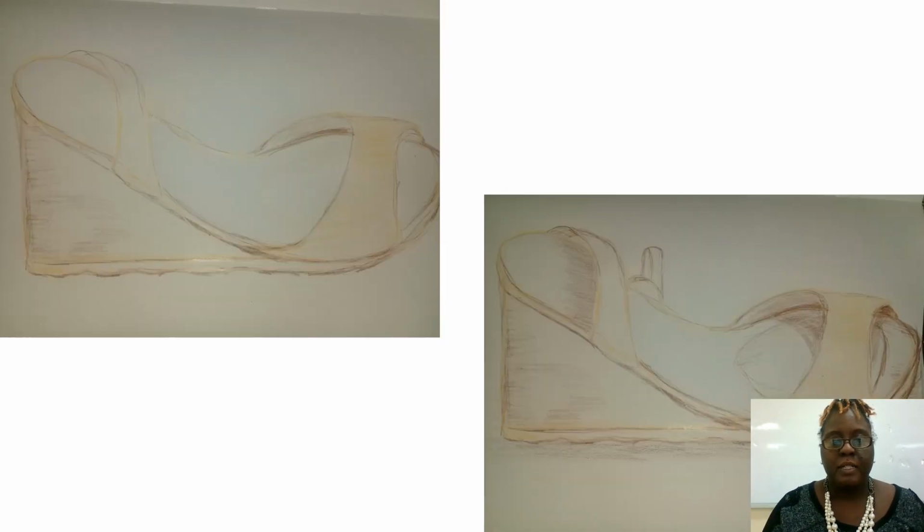Okay, students, so this is a demonstration showing you how to create the object as well as your different values, okay? So the image is basically lightly sketched in this slide. Now this slide gives you more detail of the object, so you can see the object even more because a few of the values are there so that you can see the shadows as well.